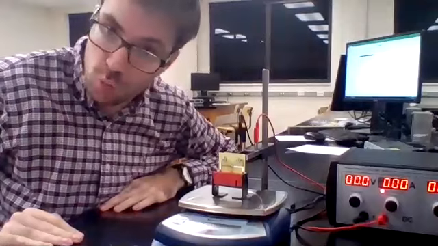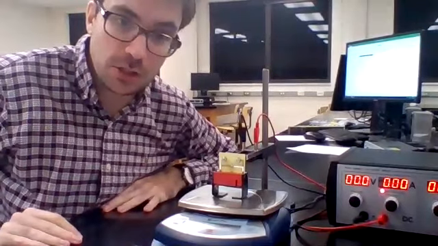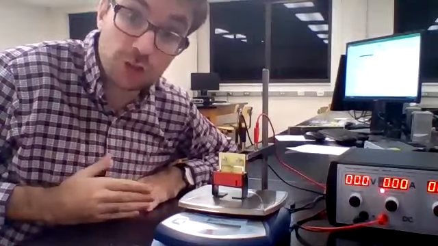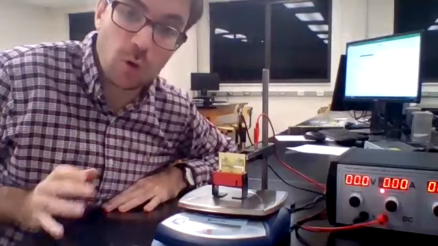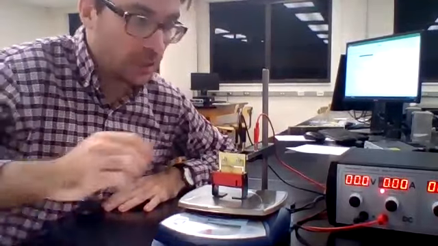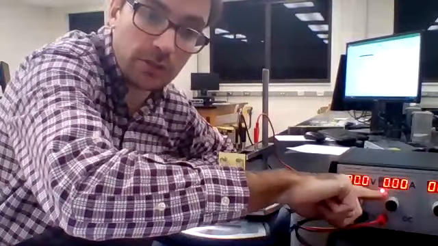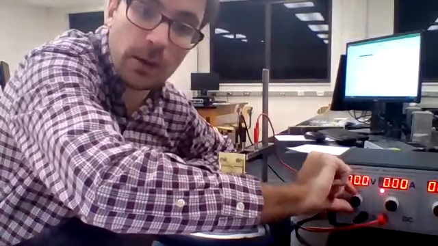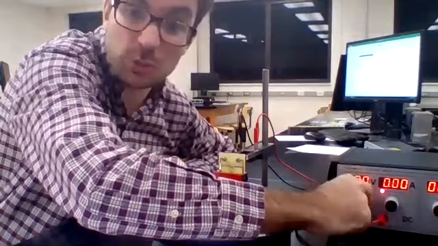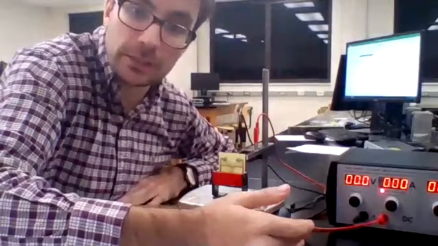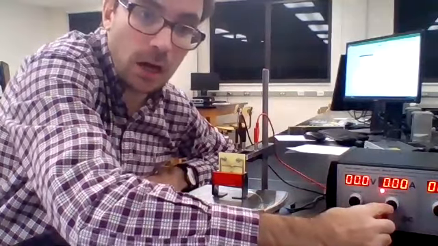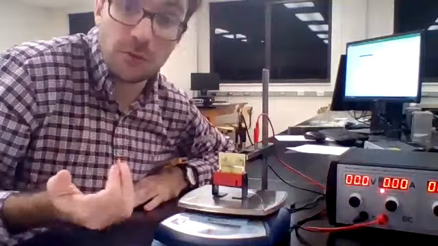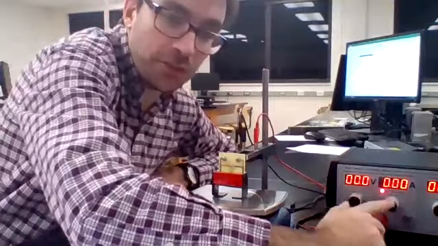Now, depending on how you want to run your power supply, you're either trying to change the voltage or trying to change the current. In this case, we're trying to change the current. The way these power supplies work, we want to set the current value to 0, and then we can just add voltage as much as we want, because the limiting factor in this experiment is the amount of current. Both of these are just limiters.